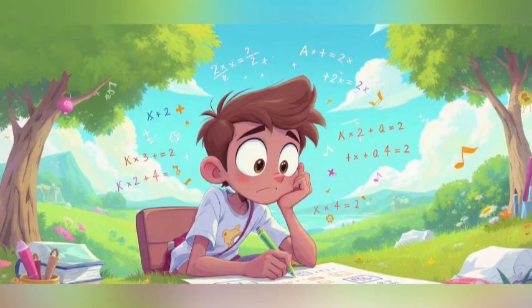Analytical mind. Here, a character solves math problems with equations floating in the air. This visual emphasizes logical and analytical thinking, crucial for problem solving and reasoning.